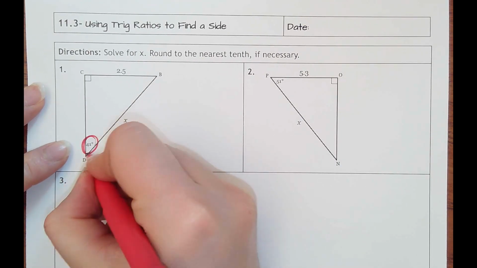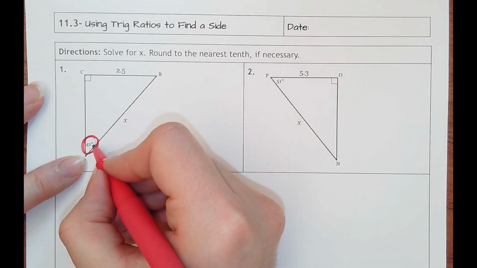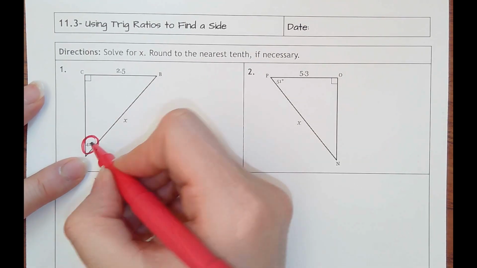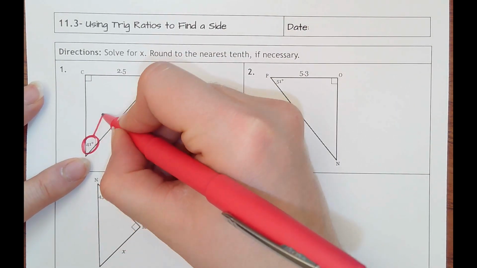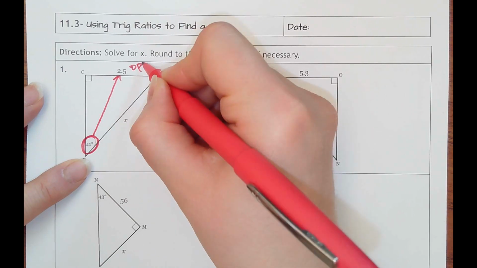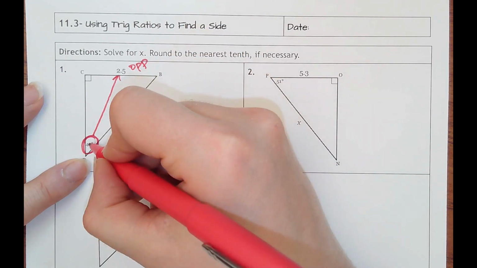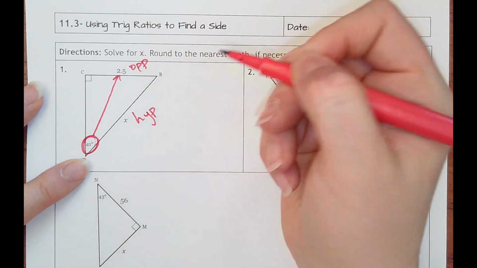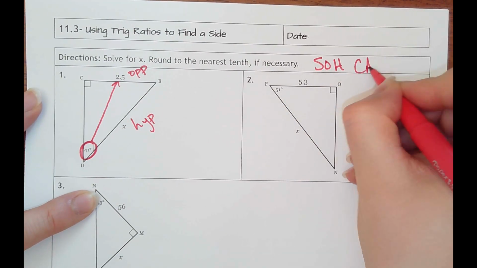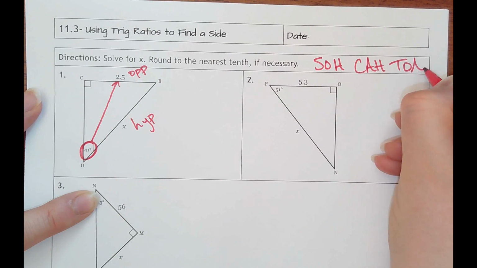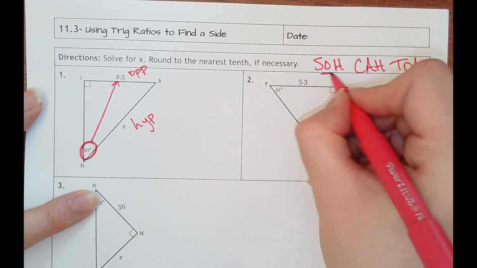So since they're giving me this angle, this is the one I'm going to look from. So picture standing here. What sides do you have and what side do you need to find? So I have the opposite side or leg to the hypotenuse. So which trig function in SOHCAHTOA has opposite to hypotenuse? Sine.